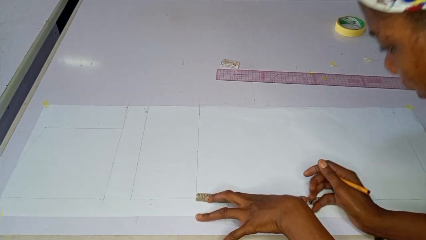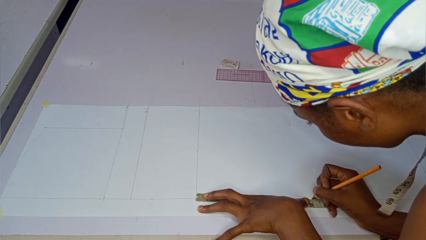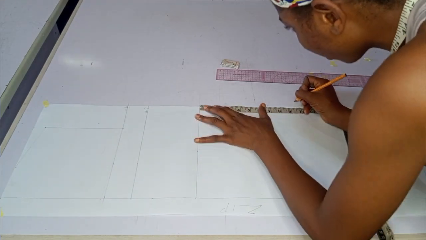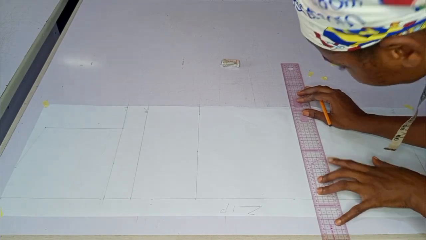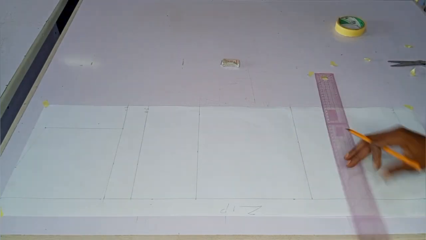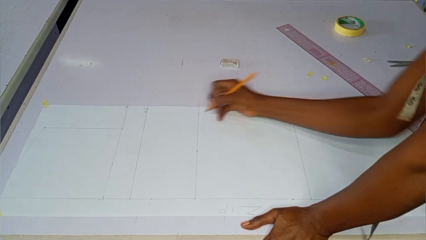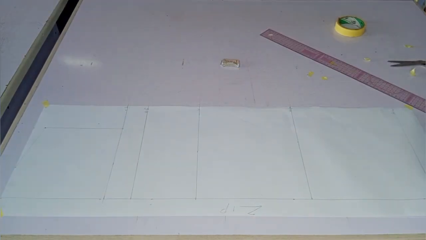Then from my waist, I'm going to come down to mark my hip line, which is 9 inches for my waist to my hip. I will extend the lines across as well. So I'll go ahead and label the lines, the hip, the waist, and the bust point.